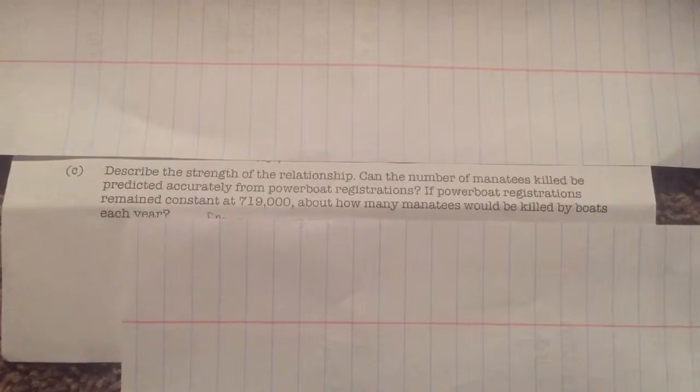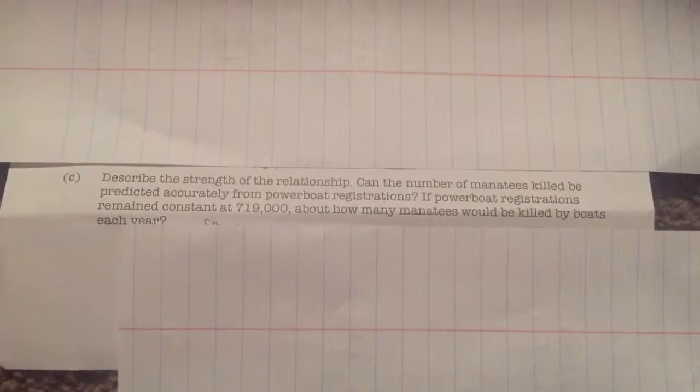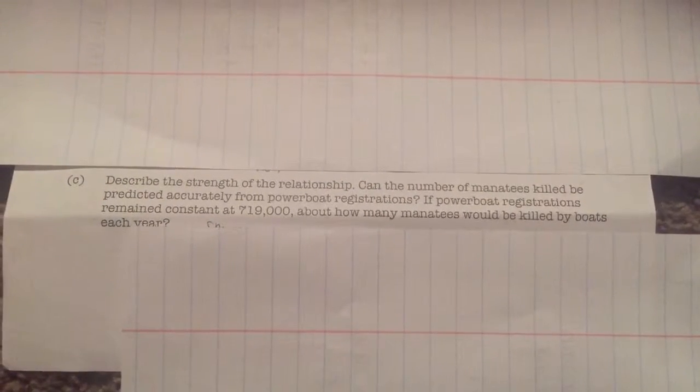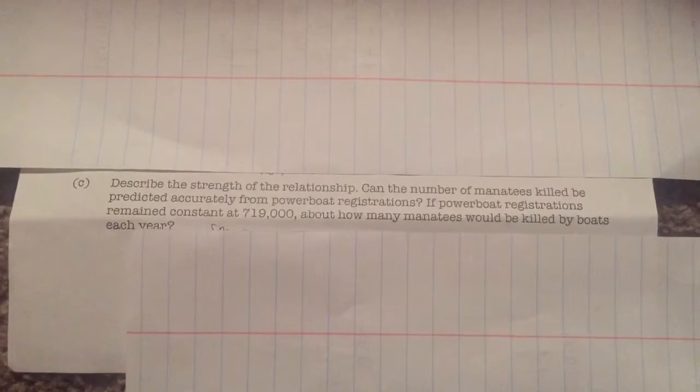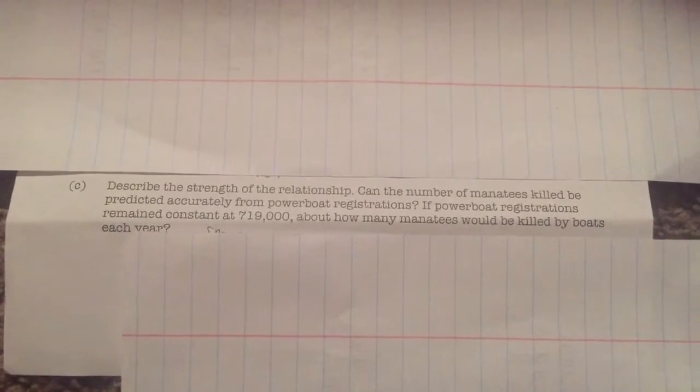C. Describe the strength of the relationship. Can the number of manatees killed be predicted accurately from powerboat registrations? If powerboat registrations remain constant at 719,000, about how many manatees would be killed by boats each year?